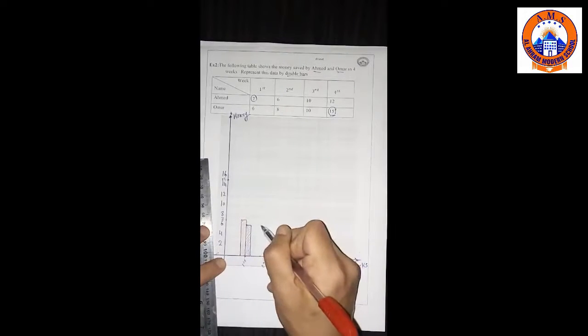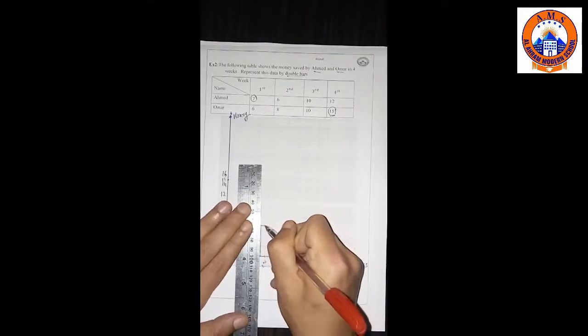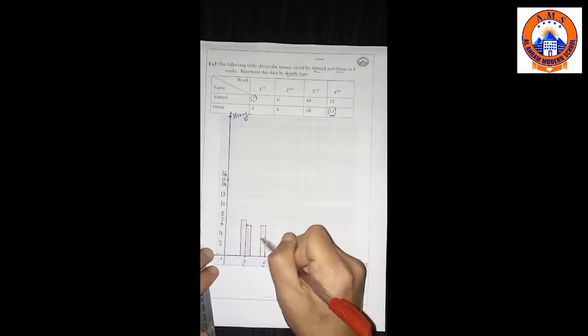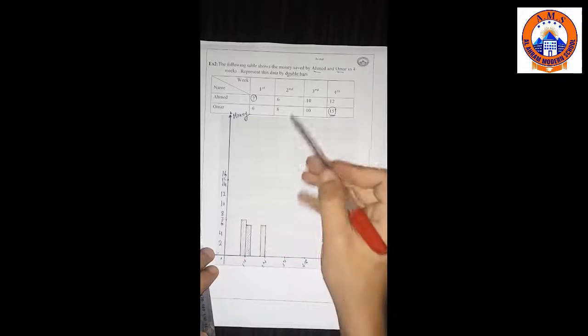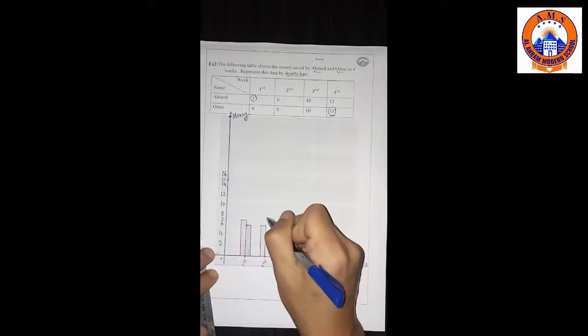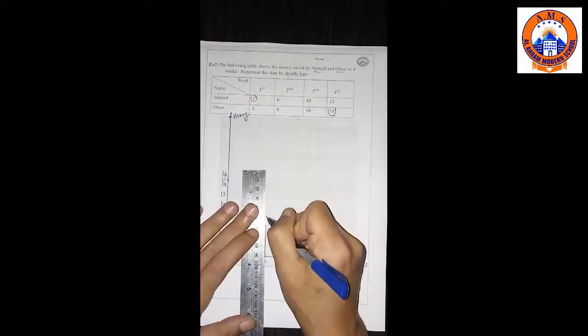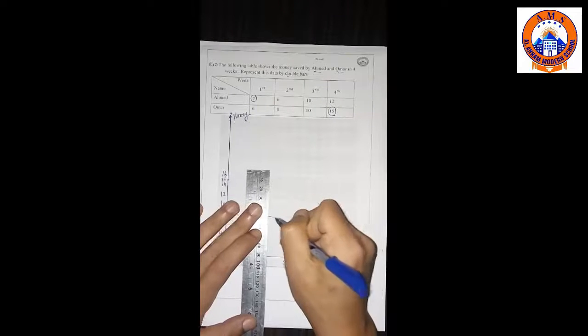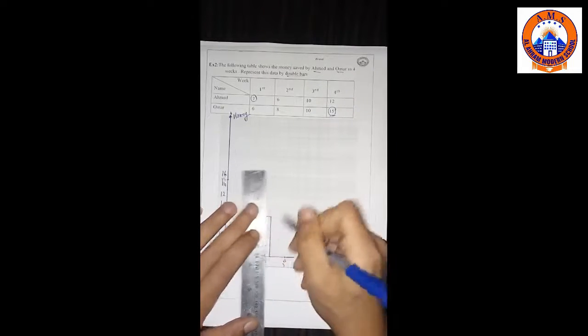In the second week, I'm gonna do the same. I'm first gonna draw Ahmed up to 6. I'm gonna start from here with the red line of Ahmed. I'm going up to 6. Then I go half a centimeter to the old line. Then I'm coming down. I shadow this. And in the same week, Omar saved 8 with my blue pen. I'm gonna go up to 8. Just connecting this small area. Then I'm gonna go half a centimeter and go down.